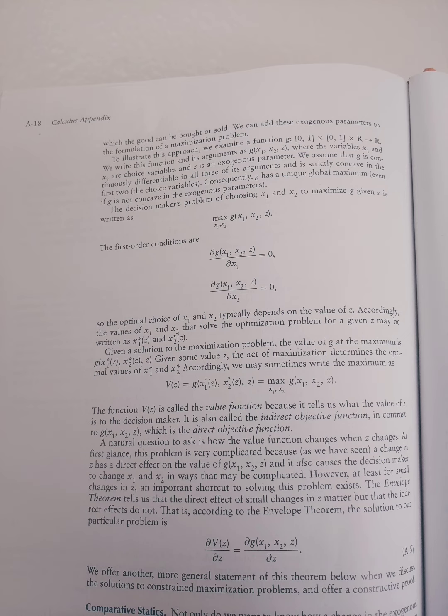The envelope theorem tells us that the direct effect of small changes in z matters, but that the indirect effects do not. That is, according to the envelope theorem, the solution to our particular problem is that the partial derivative of V(z) with respect to z is equal to the partial derivative of g(x₁, x₂, z) with respect to z, equation A.5.